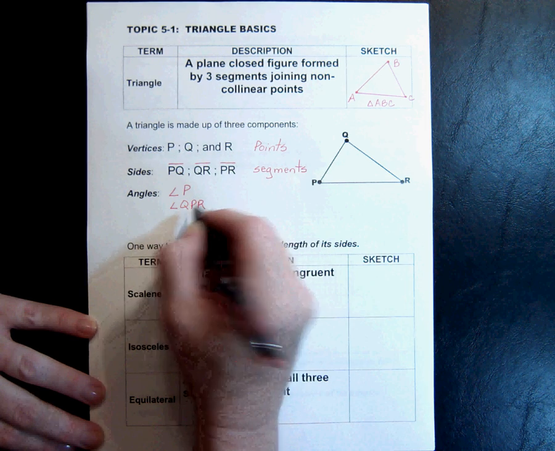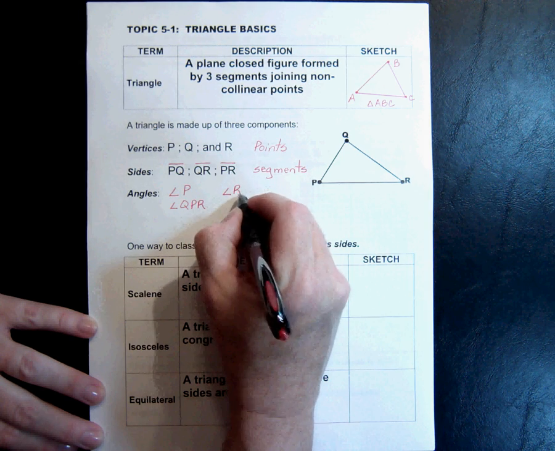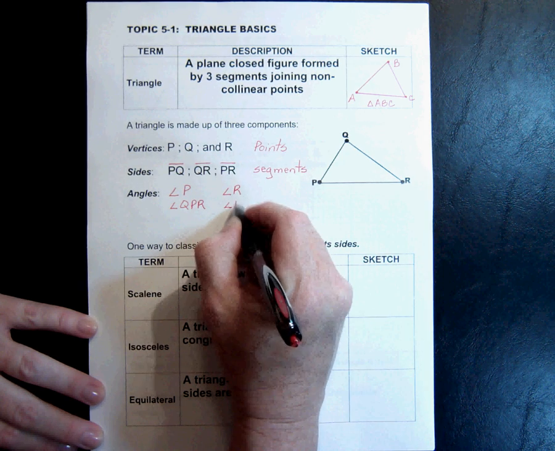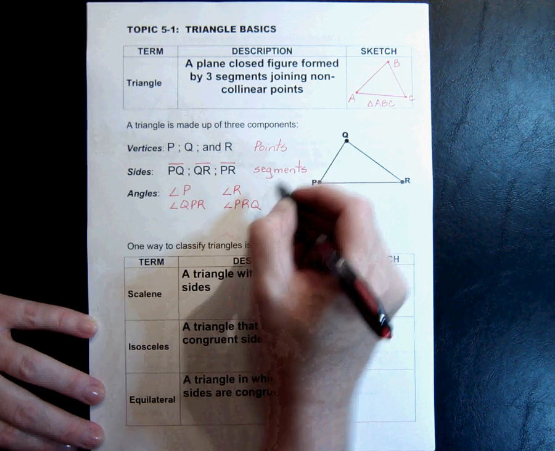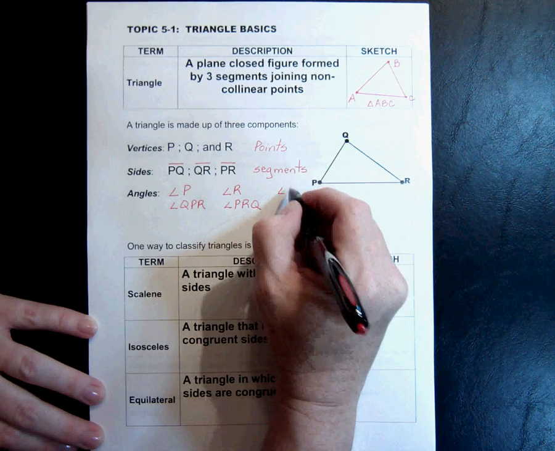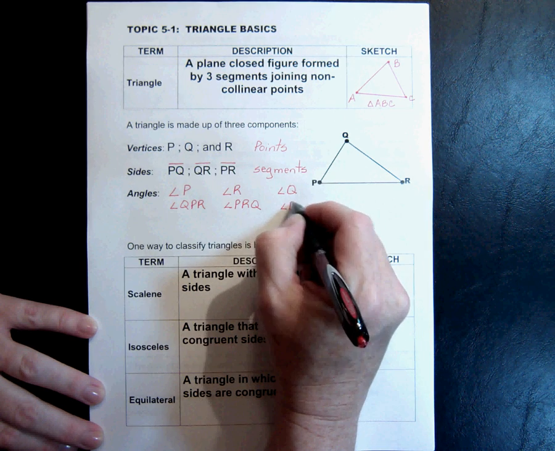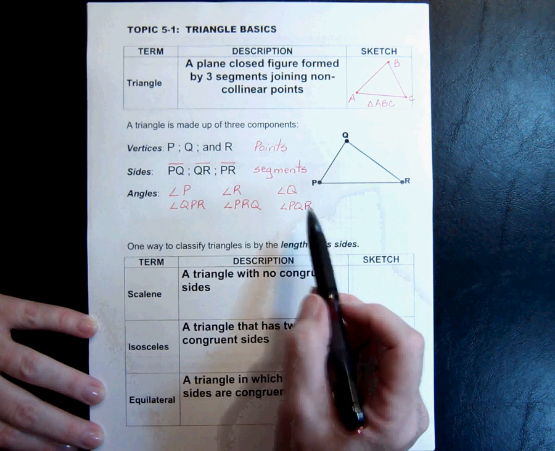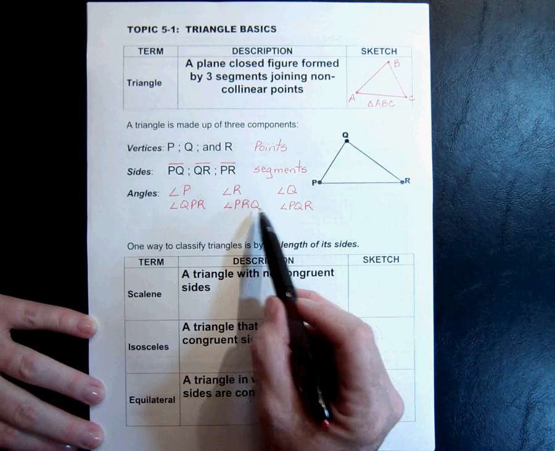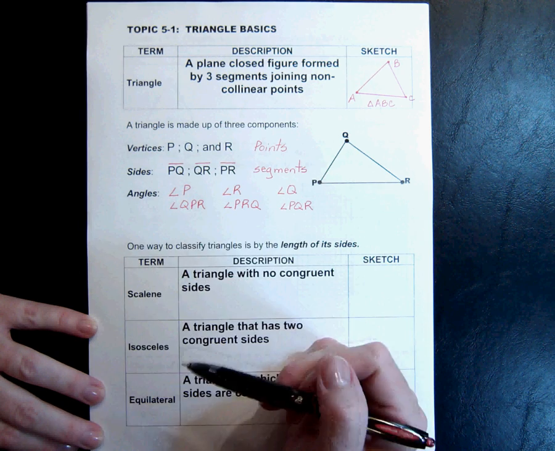Angle R could be said as PRQ, and the last one is angle Q, which could also be named PQR. And these could be backwards too: RQP, QRP, or RPQ. You could name them backwards.